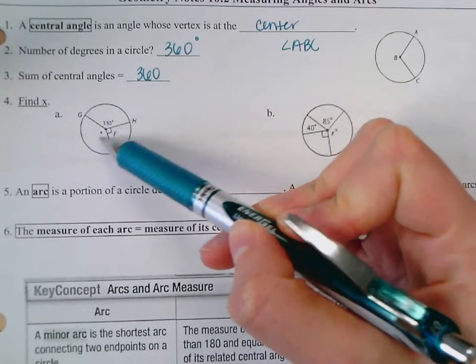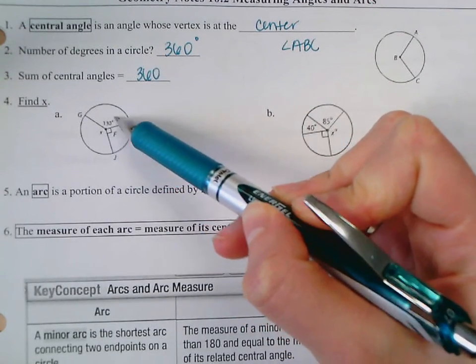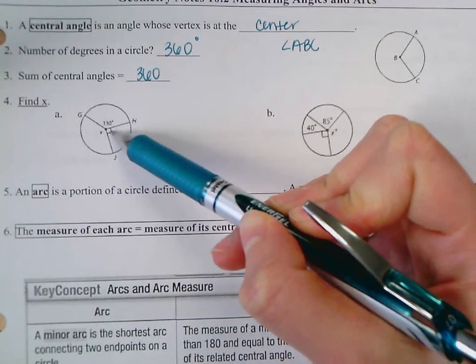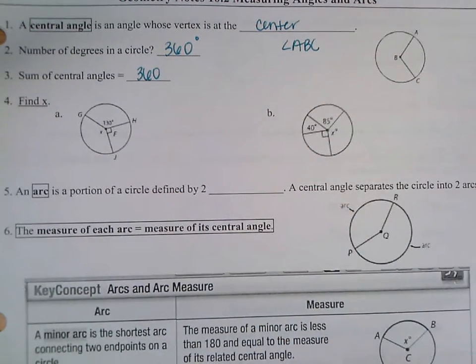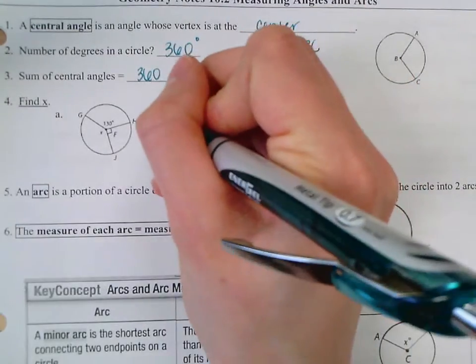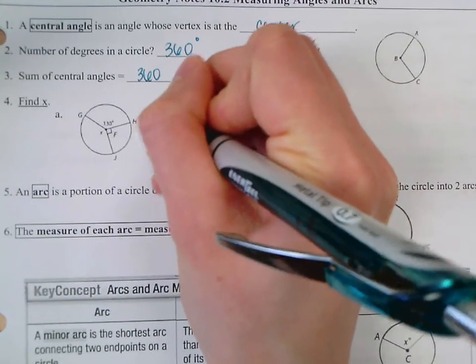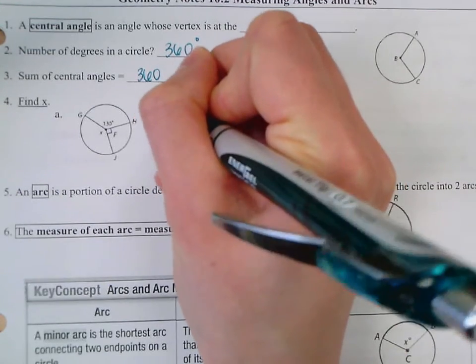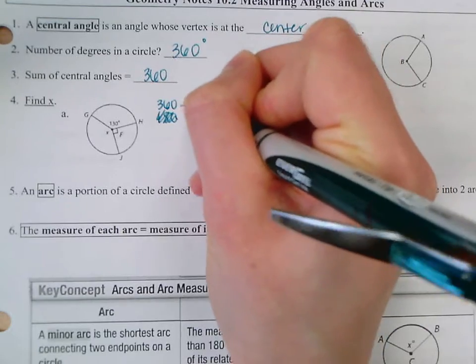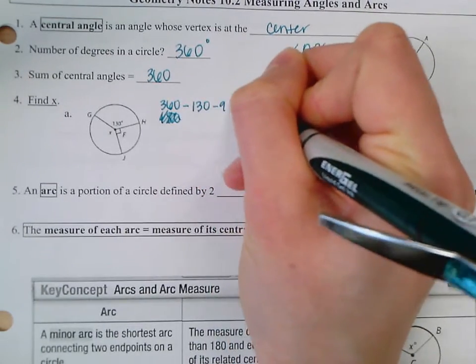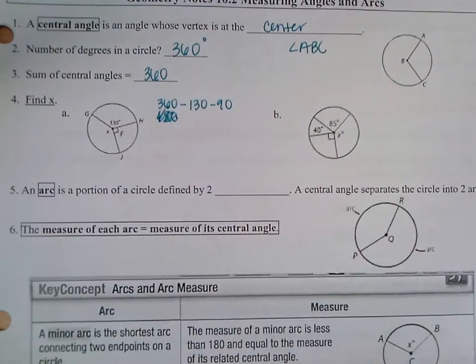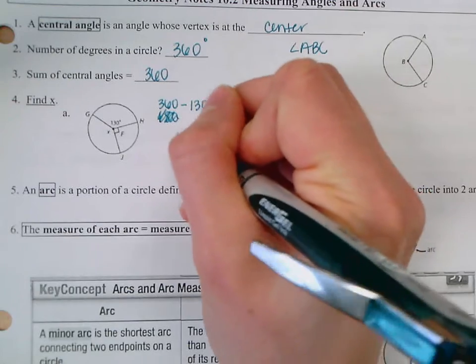So we have x here, we have this central angle is 130, this central angle is labeled as a right angle, so we know it's 90. So if I take 360, and I subtract 130, and then I subtract 90, that will give me what x is. So x would be 140.